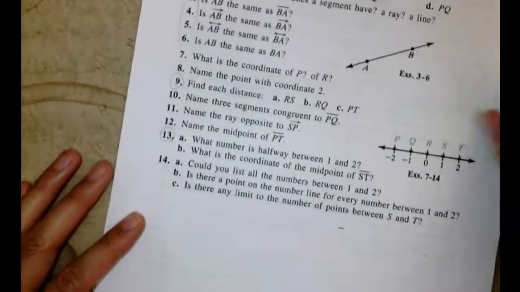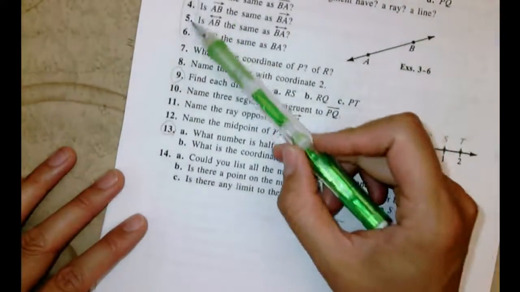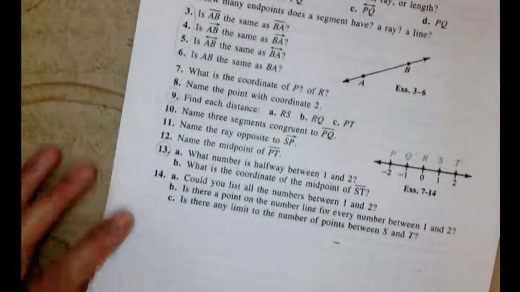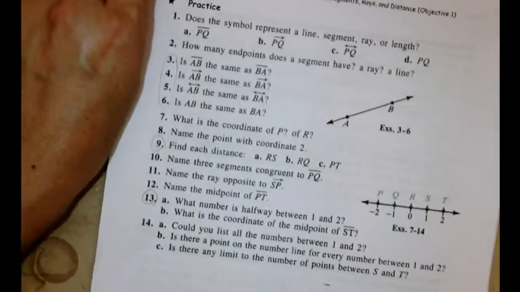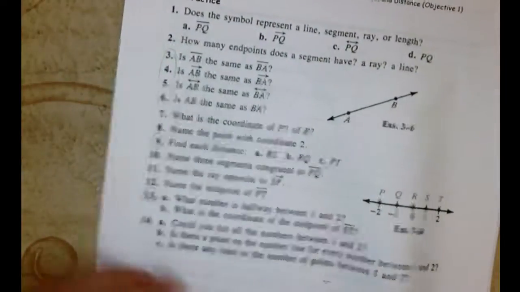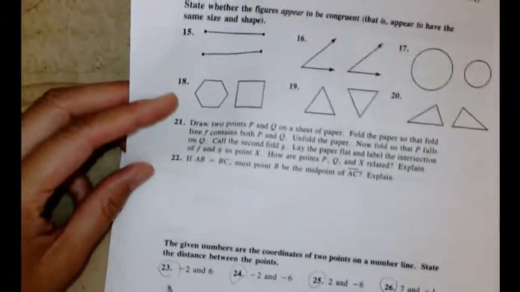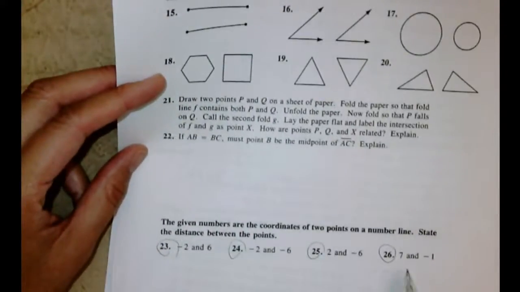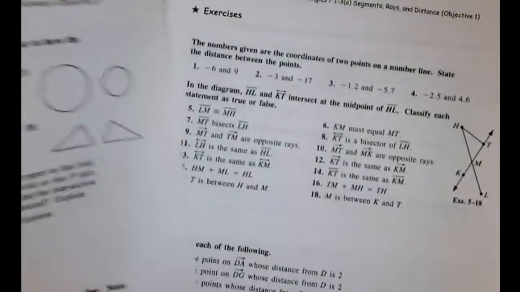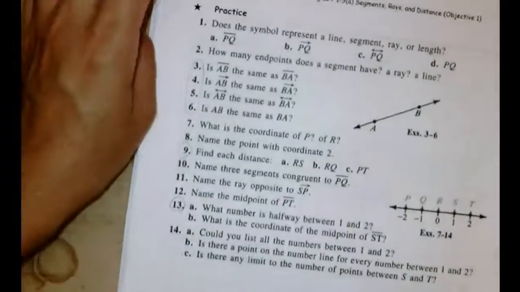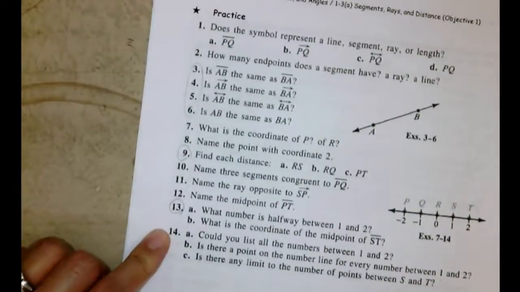Okay, so page 7. I want you to do 3, 4, 5, 6, 9, and 13 right now. Stop here, do those, and then come back. Then we do the rest in class tomorrow. And then we also do 23, 24, 25, 26 in this video, and then you are done. That's tonight's homework. Come back here once you're done. Just these for now, and then we work on these after.